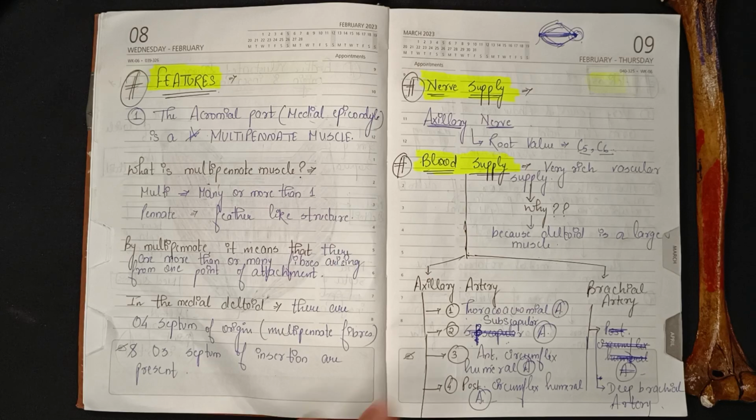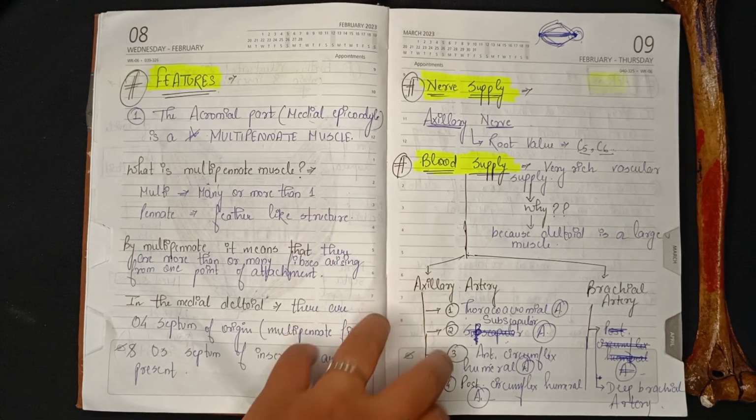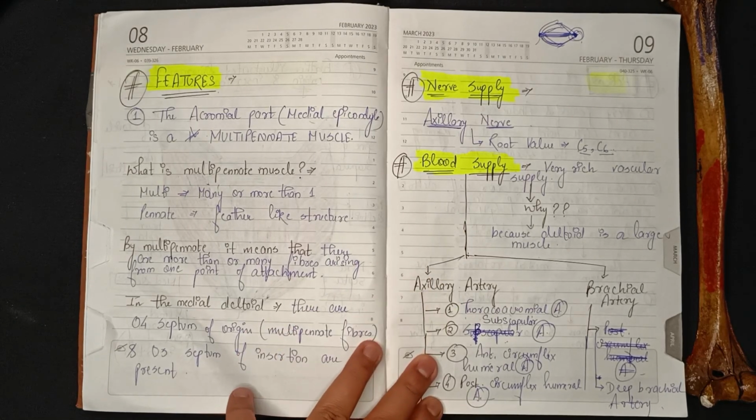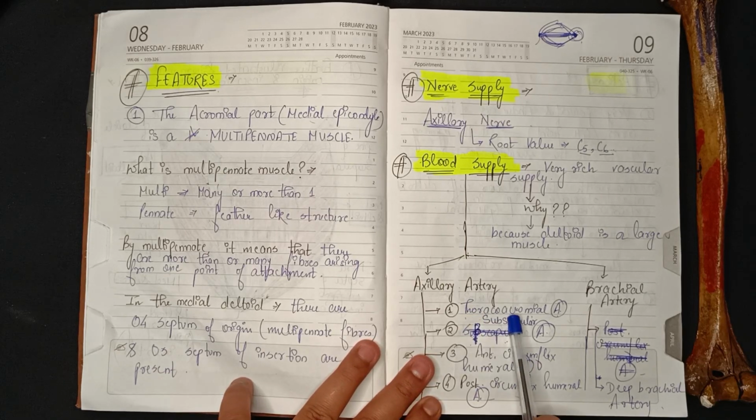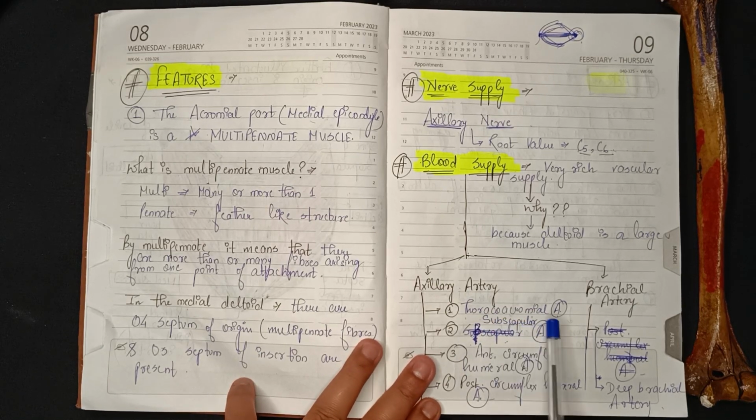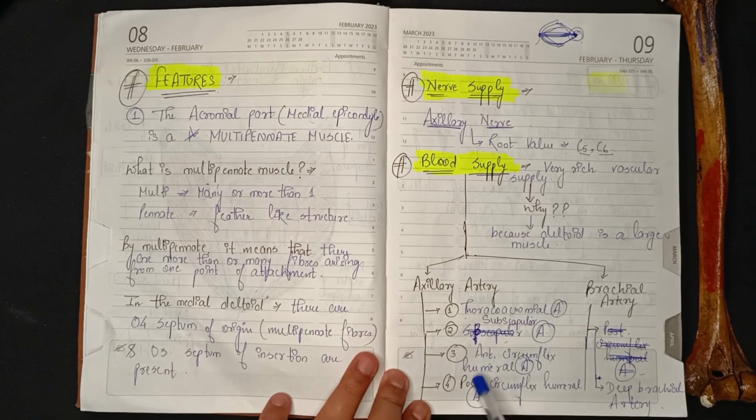From the axillary artery, we get 4 branches that supply the deltoid. The first one is the thoracoacromial artery. Then the second is, sorry for the overhand writing, the subscapular artery, SUB, subscapular artery. And then we have the anterior and posterior circumflex humeral arteries.